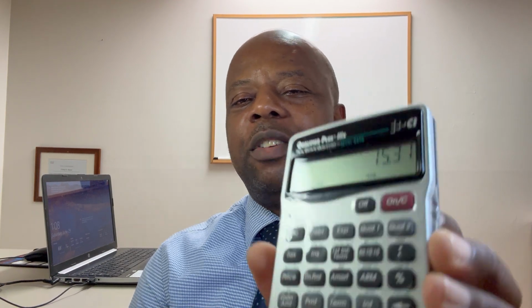So there you have it. This type of calculator, if you have it, can also be used to do loan payment calculations. And as you can see, it is straightforward and very easy to use.